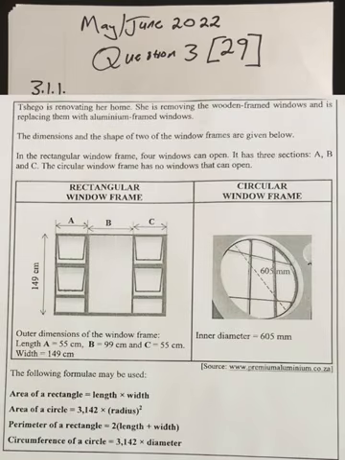Obviously, for you to find the total length, you just have to add A plus B plus C, which is 55 plus 99 plus 55. Then you'll find the final answer. But you must also check if the units are the same. Then for a circular window frame, we are given the inner diameter of 605 millimeters. Don't forget, if you are to use the radius, you are just going to divide the 605 by 2 to find your inner radius. Not to forget to convert to the same units also, or the units required by the question.